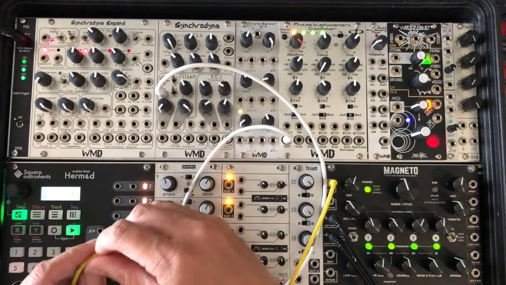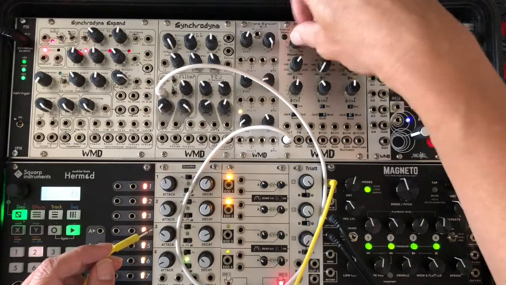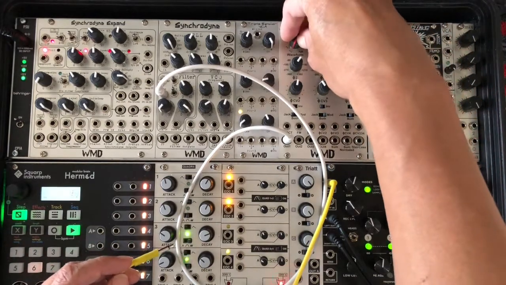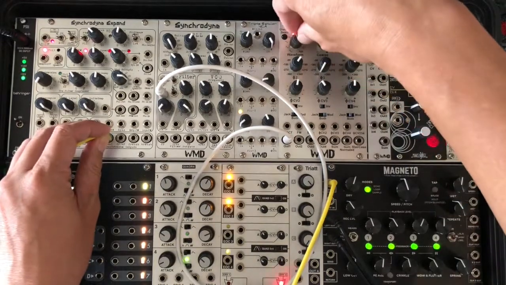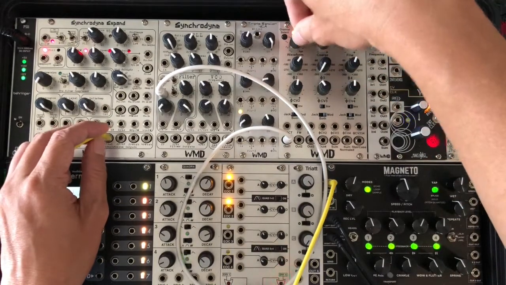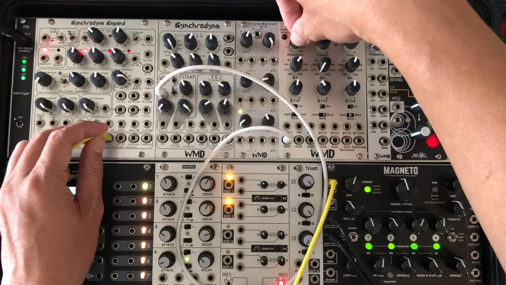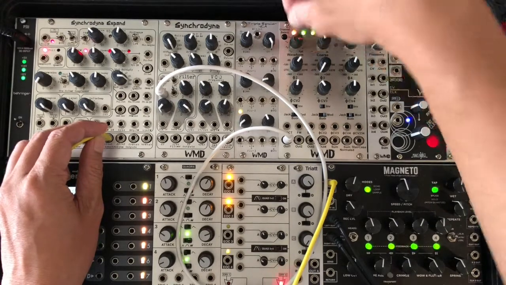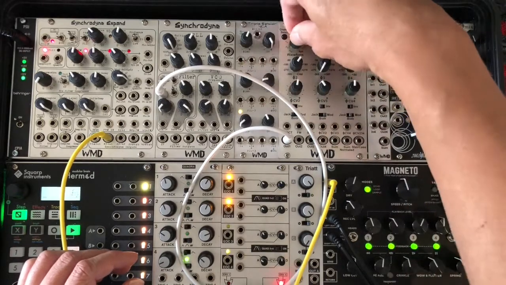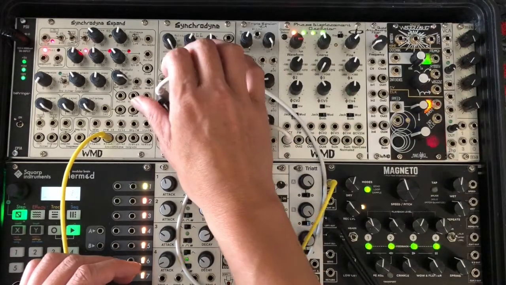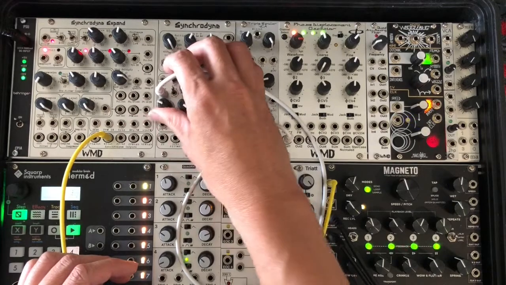Generally, with a lot of WaveFolders, you get a lot of interesting sounds just using the sine wave. But with this WaveFolder, yeah, you get some very interesting results. With folding, I'm not sure what they've done to the circuit, but with the saw and the pulse wave, you get some very interesting results, not like any other WaveFolder that I've heard of.